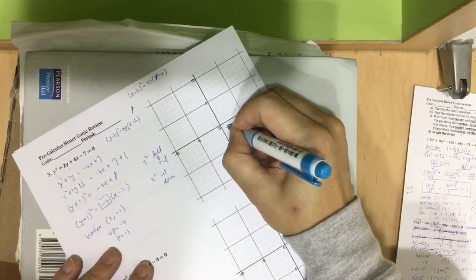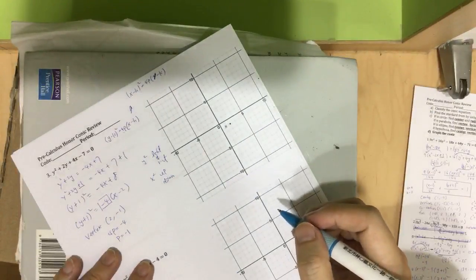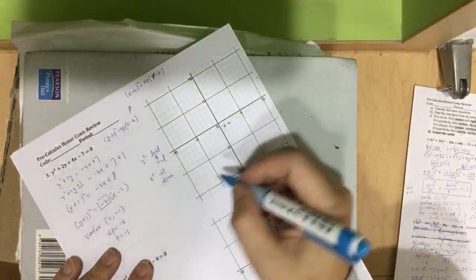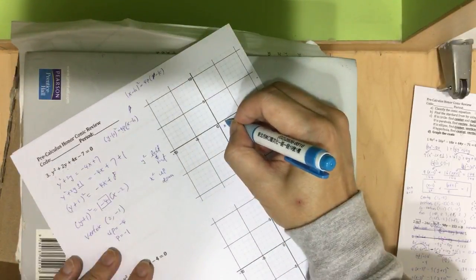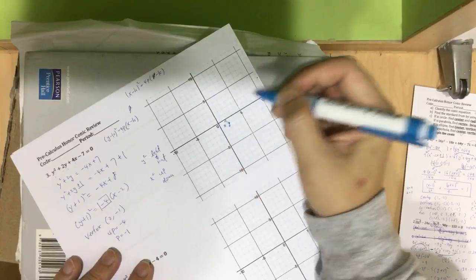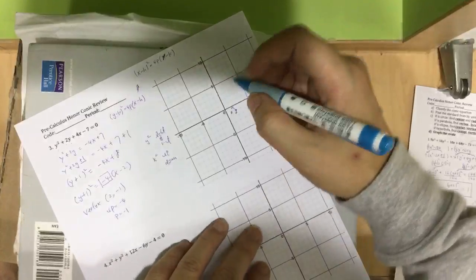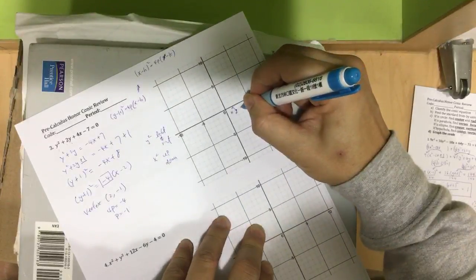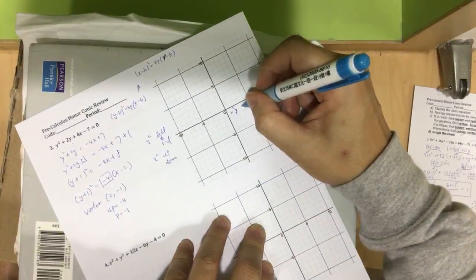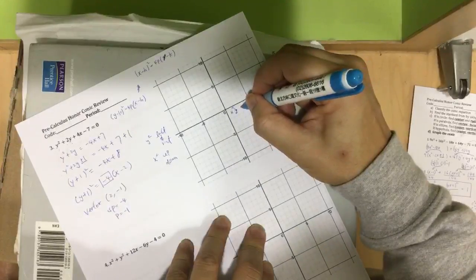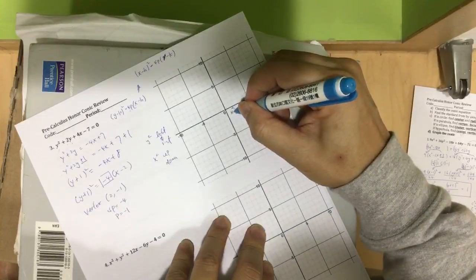This is my focus. And 1 unit away, remember, the parabola is facing this way. But we're going to actually draw it. So here we're going to draw the directrix. The directrix is going to be 1 distance away.